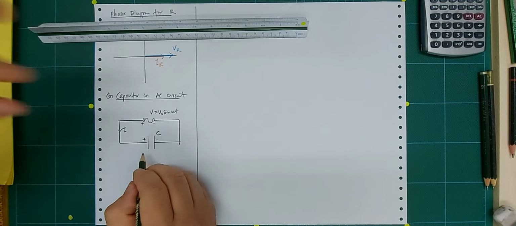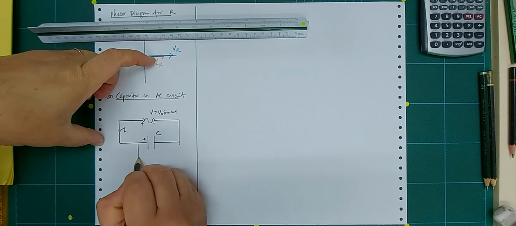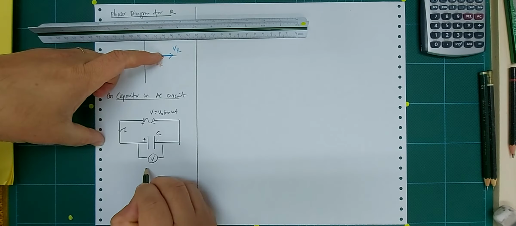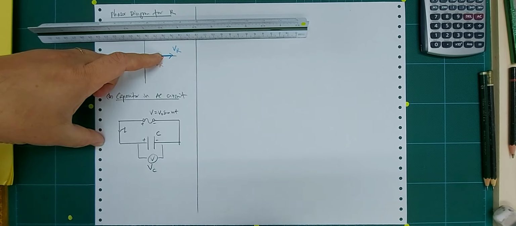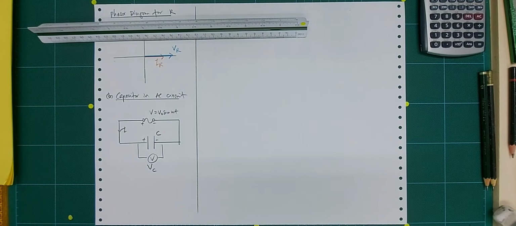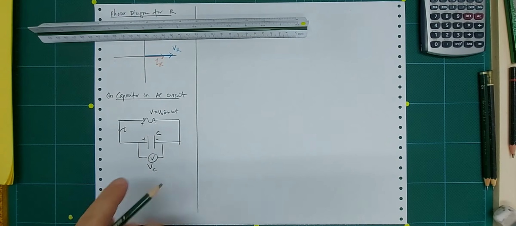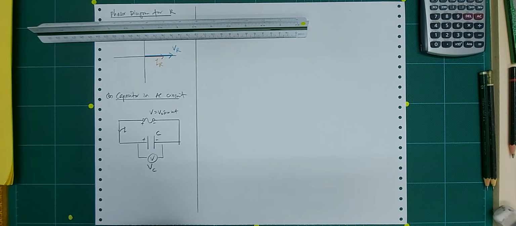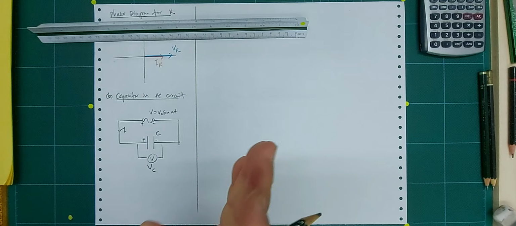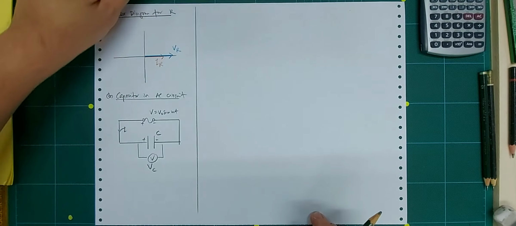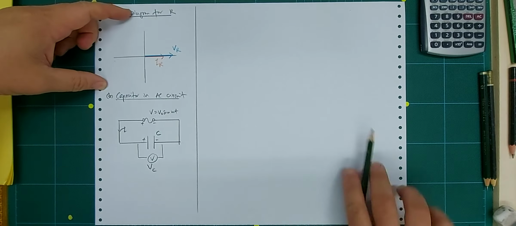If you connect a voltmeter like what we did for our resistor, you're going to have a voltage across the capacitor, so we call that VC. Now this is more or less like a battery. So now we're going to find the relationship between the V and the I, like what we did for our resistor. Hopefully we can use the same approach here.